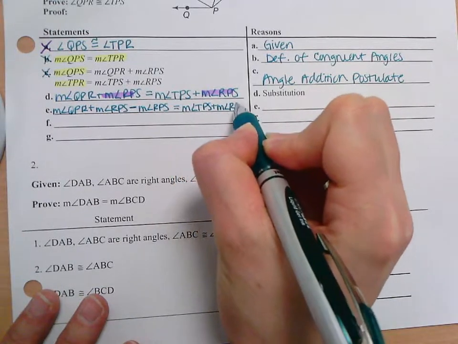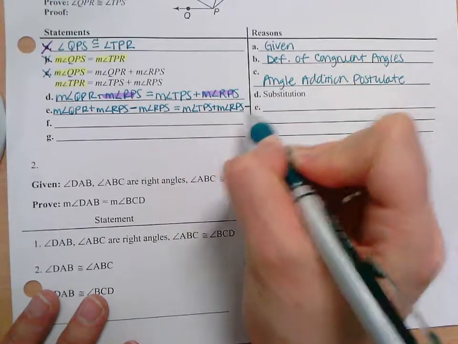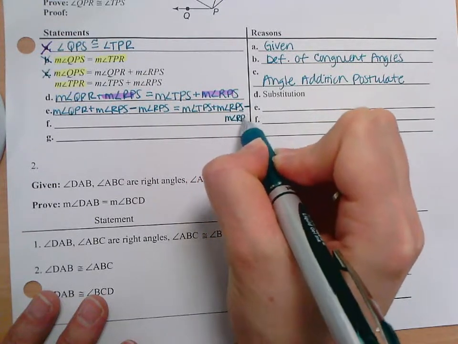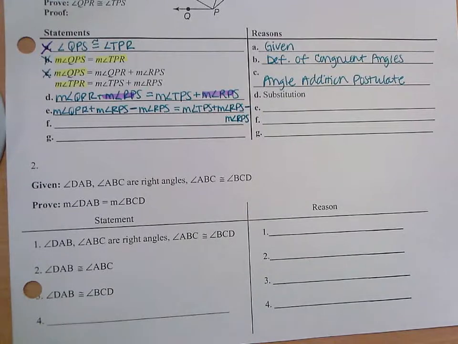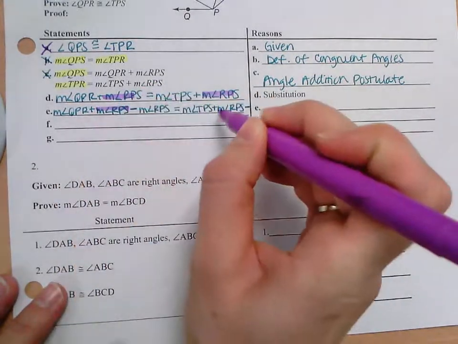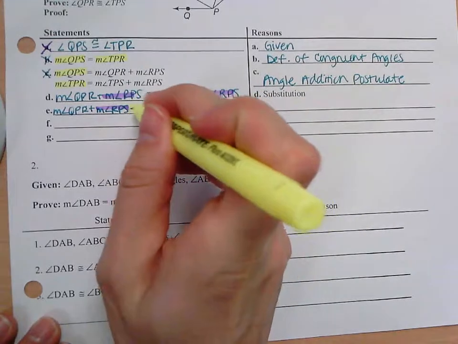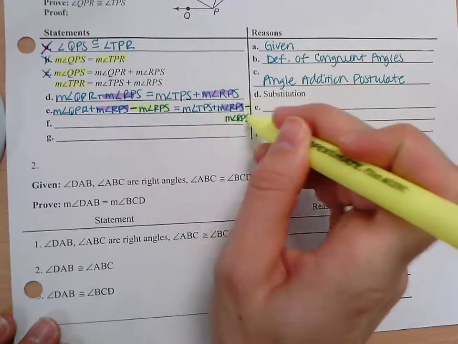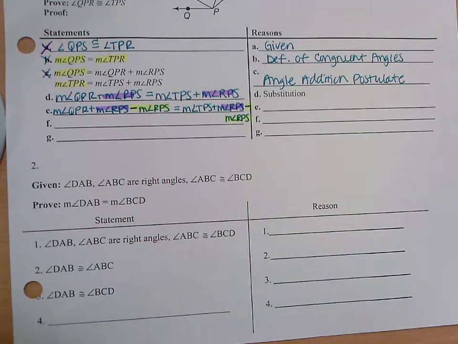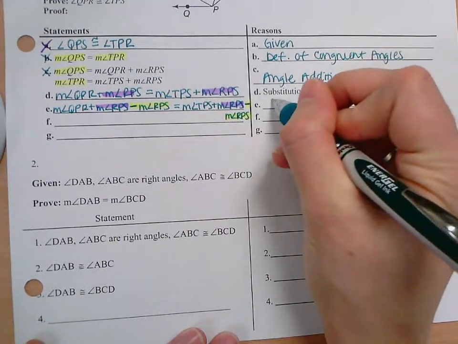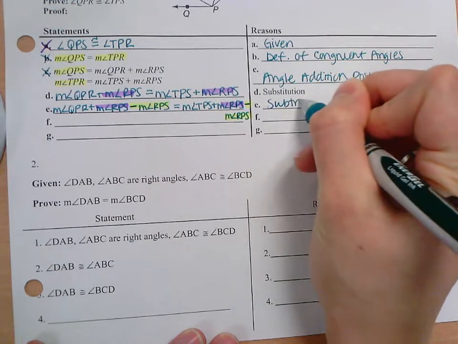Depending if you're a big writer, like I'm a pretty small writer and it's still kind of tough for me. But here I'm just showing my measure of angle RPS that I had before, but I'm showing that I'm subtracting it from both sides. Okay, and that is the subtraction property of equality.